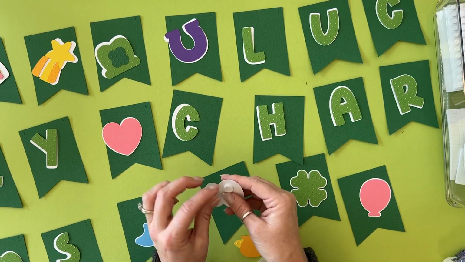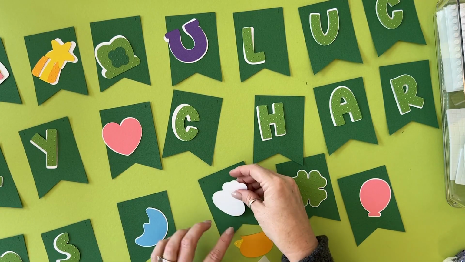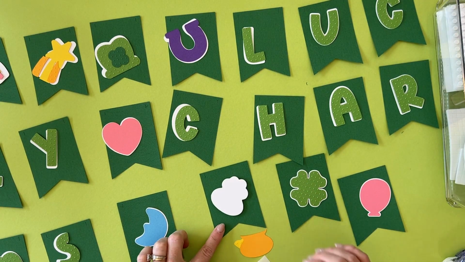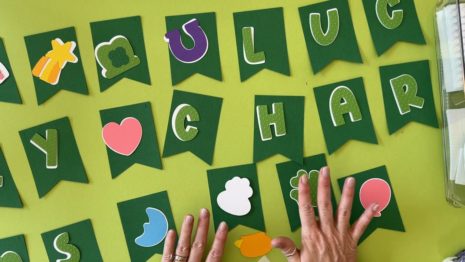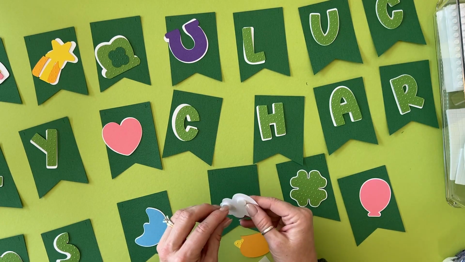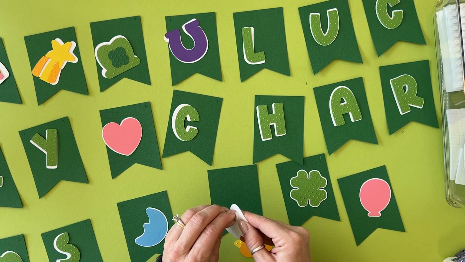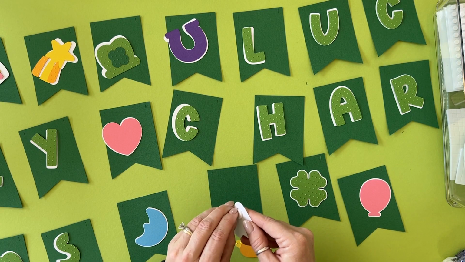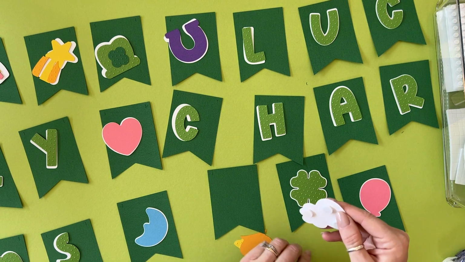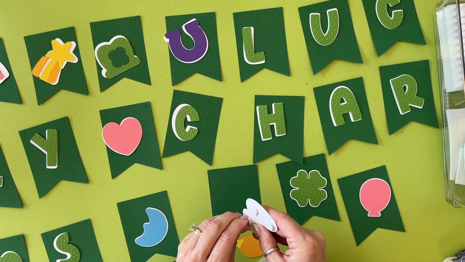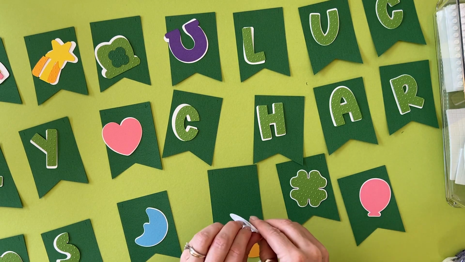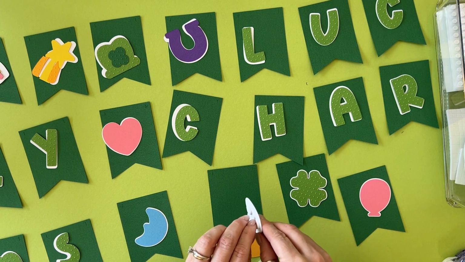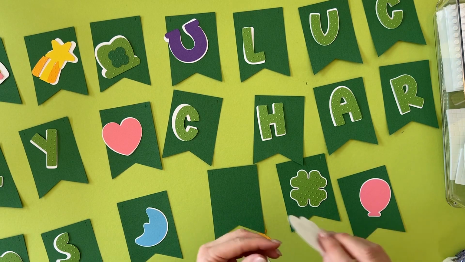So we'll stick it on here and that gives me an idea. So it'll have some good dimension on it, which I do like. I think it adds a lot when you're doing all paper banner pieces. And then again, you can lay these however you want. I like the idea of some of these parts, like the cereal marshmallow ones, being a little off to the side.